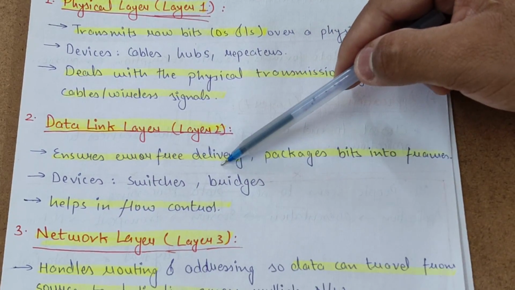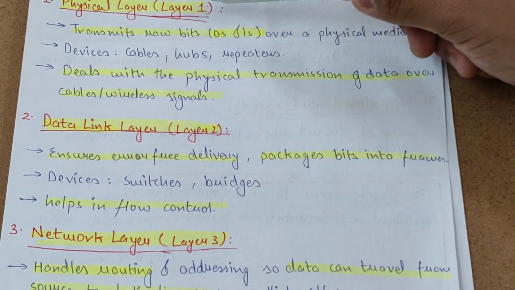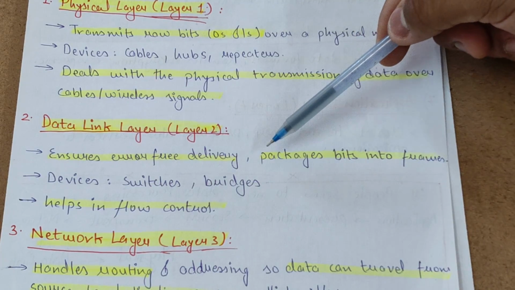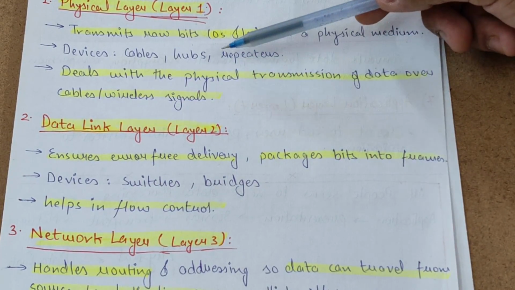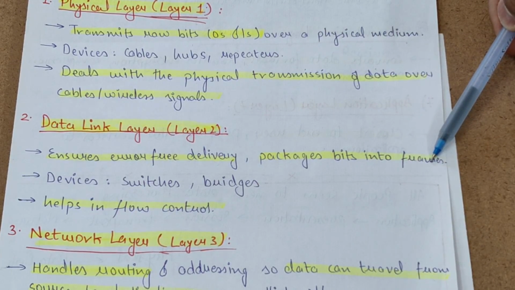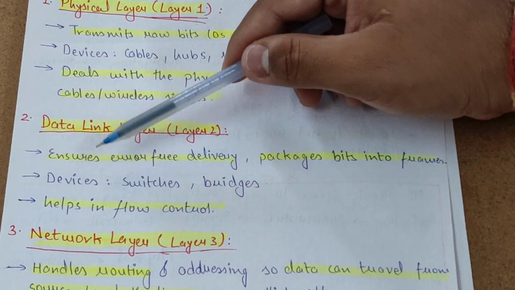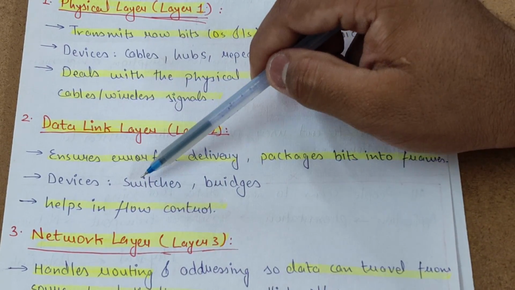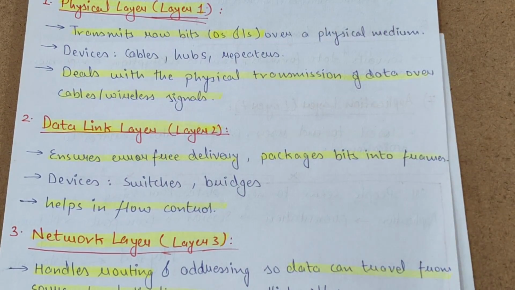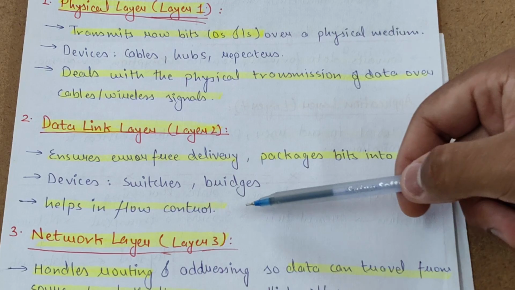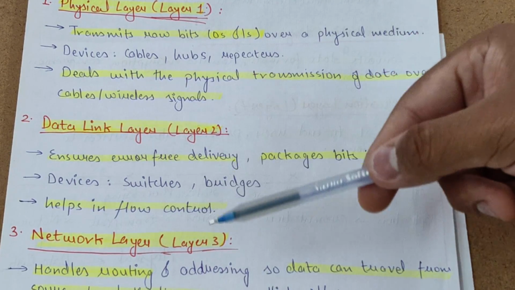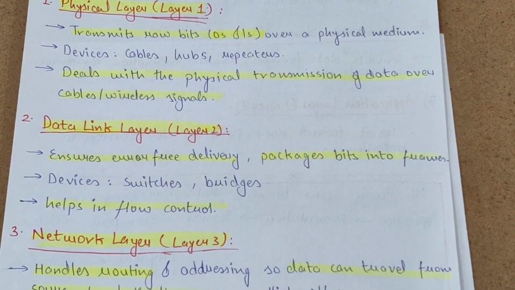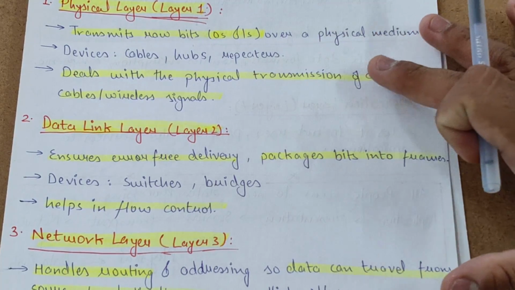It ensures error-free delivery, that is, there is no error in the bits transferred from the physical layer, and it sends them to the other source, and it packages the bits transferred from the physical layer into frames. The devices used in the data link layer are switches and bridges. I'll teach you about switches and bridges in upcoming videos as well. The data link layer also helps in flow control, and it ensures error-free delivery of the data that is to be sent.